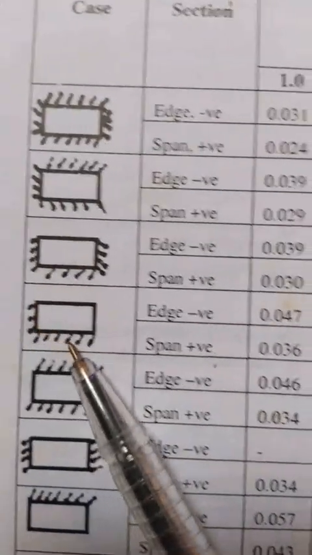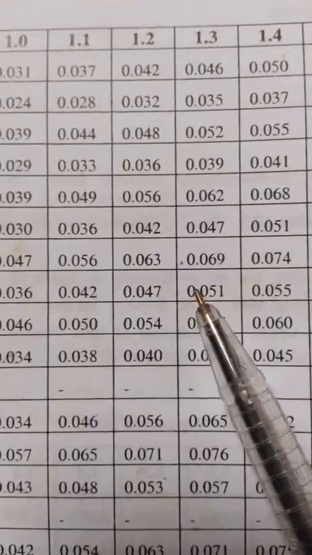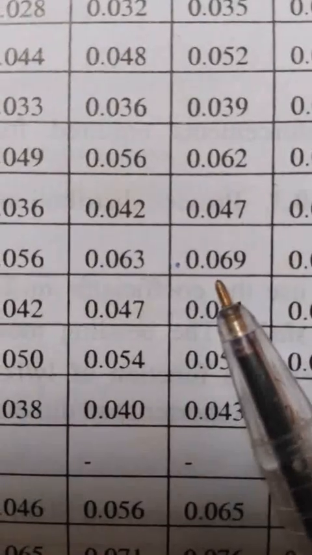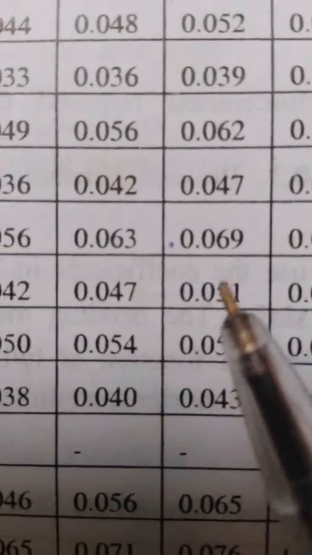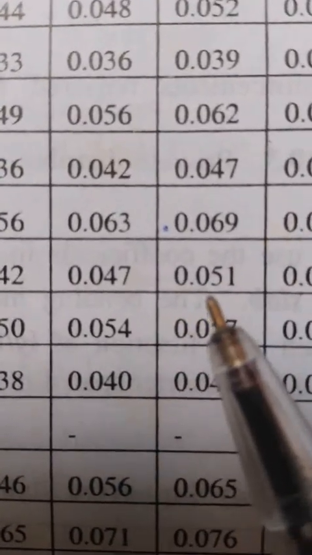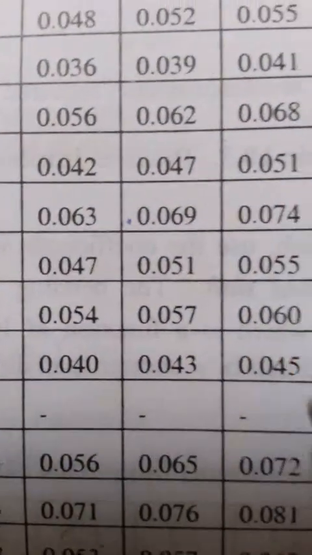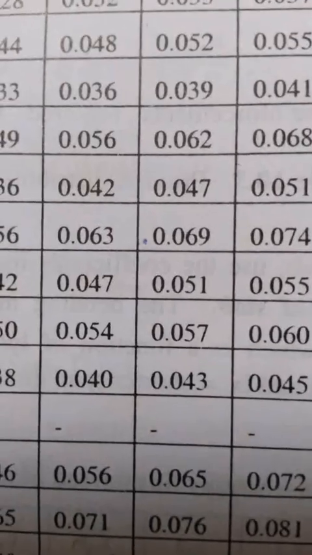You can confirm it again. This is the case we are looking at. We have 0.069 as negative edge moment and 0.051 as positive span moment.